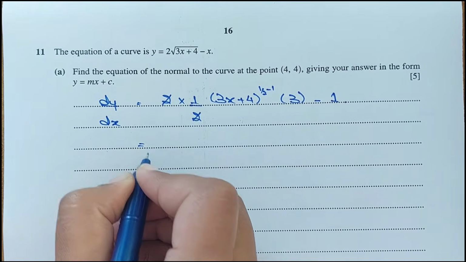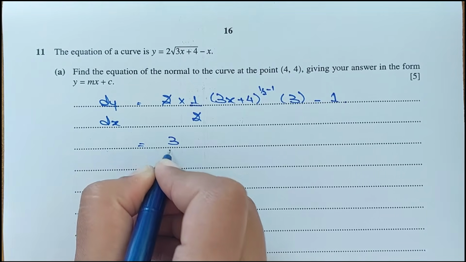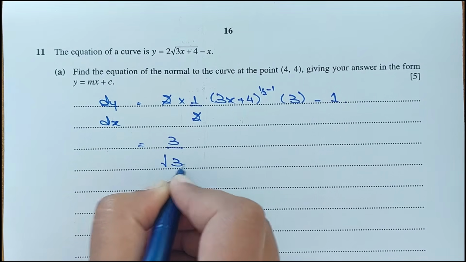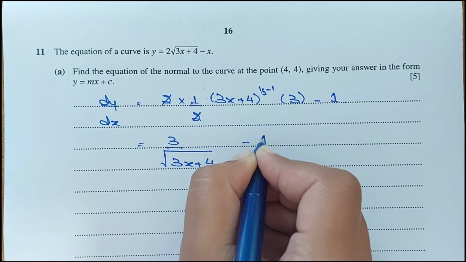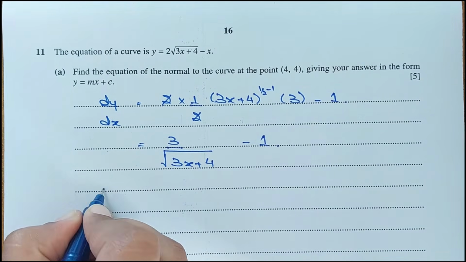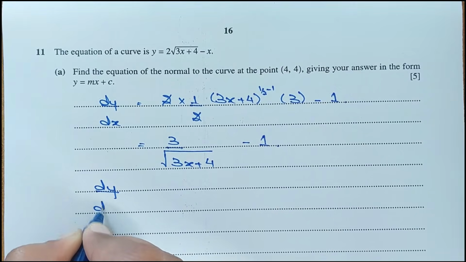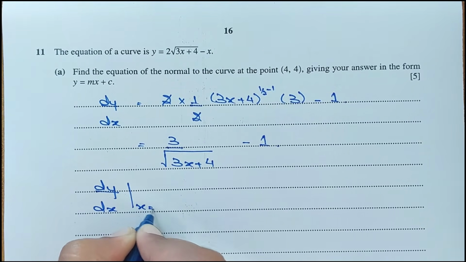So 2 is cancelled with 2. So we have 3 over square root of 3x plus 4 and minus 1. Right. Now let me find dy over dx at x equal to 4.